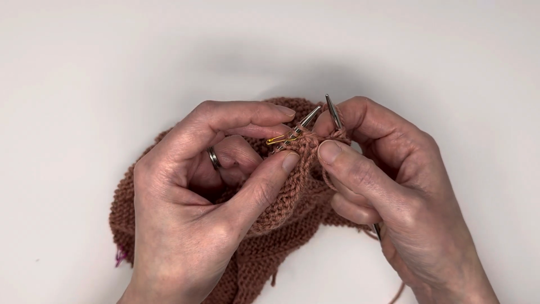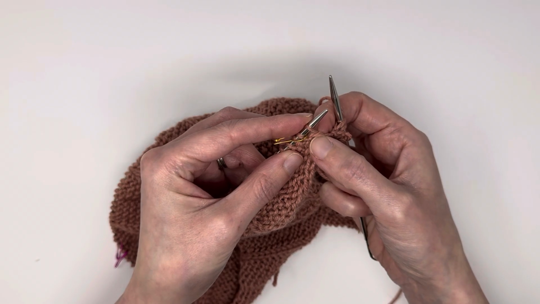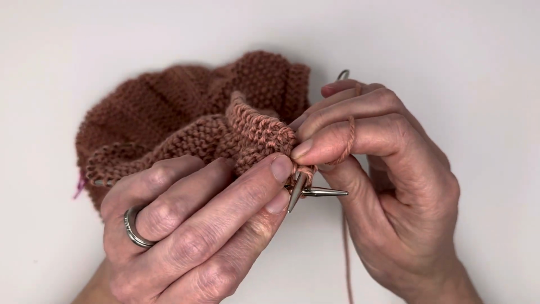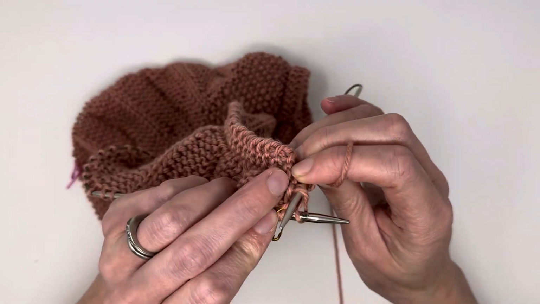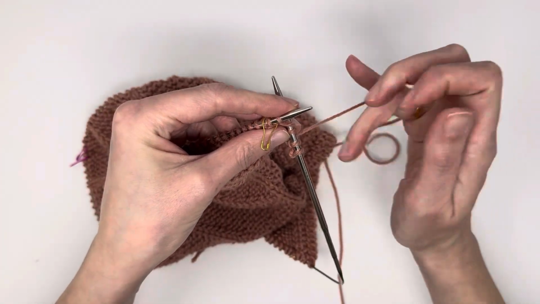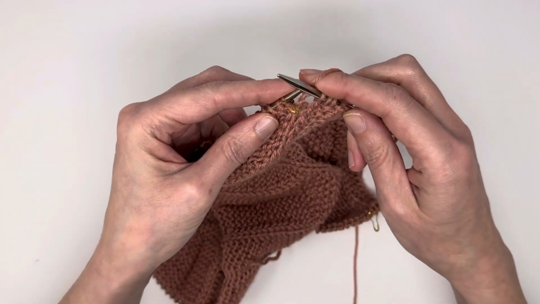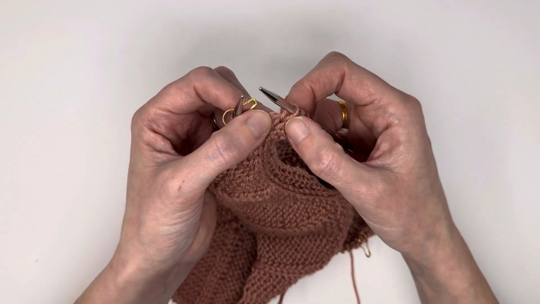Okay, so there's the row we're about to work, there's the one row below, and we're going to put our needle in and come out through the stitch that's on the needle, like so. Knit that, it's pulling the yarn then through both stitches, take it off your needle, and there it is around the new stitch.